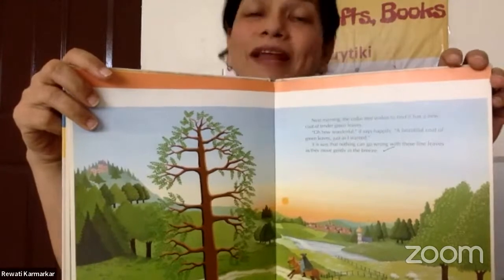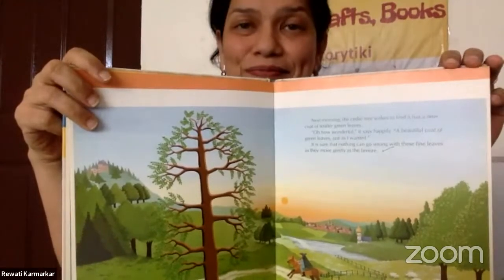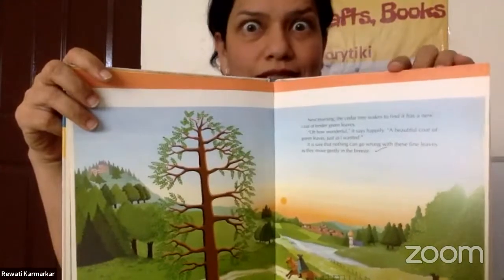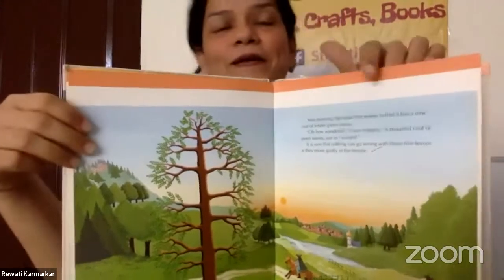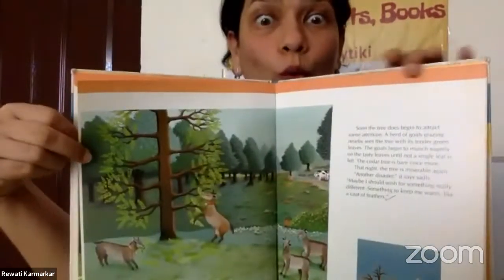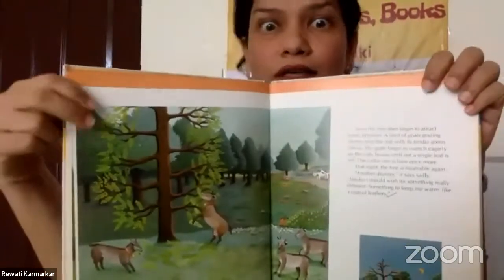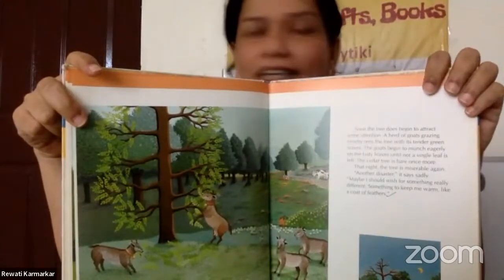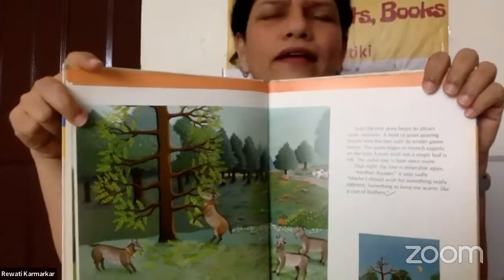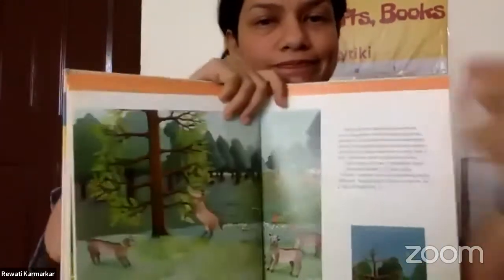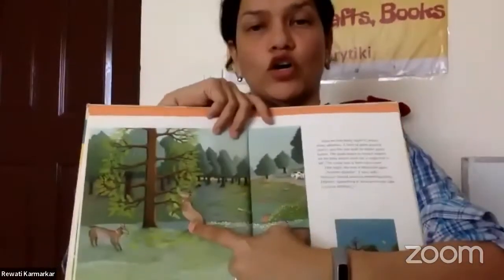He thought, oh, I'm like all the other trees now. Nothing is going to happen to me now. Oh, do you think so? Let's see. Ooh! The moment the goats saw the yummy leaves, fresh, green, so tender, so soft, they went and started chomp, chomp, chomp, chomp, chomp.